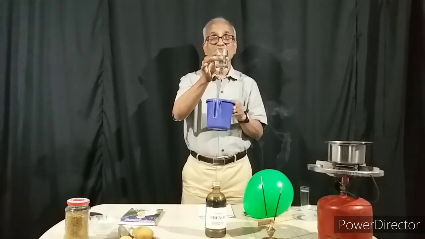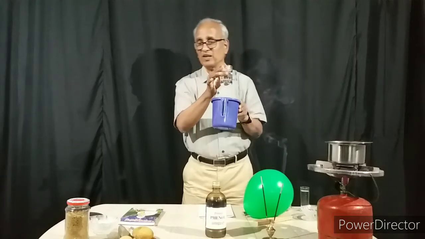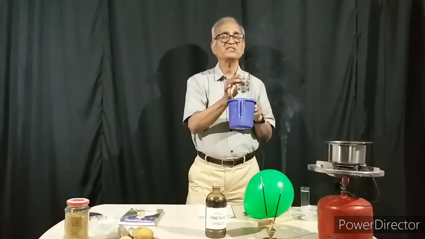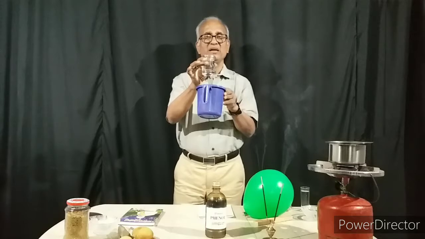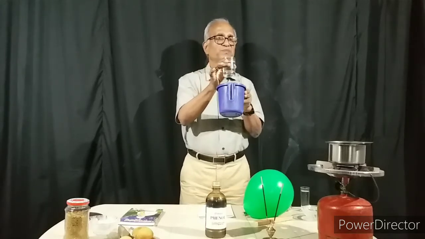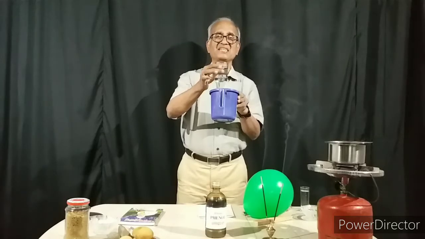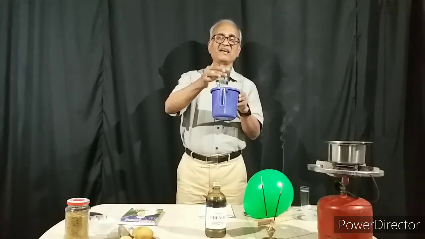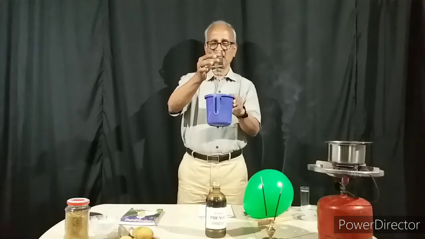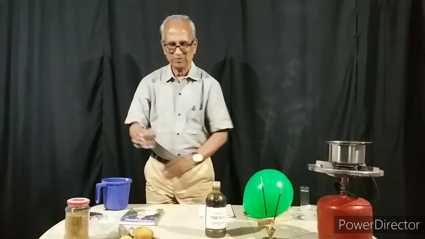Molecules here are not tightly packed. In the solid, molecules are tightly packed. In a liquid, molecules are not tightly packed. They slide over each other and water gets transferred into another vessel.